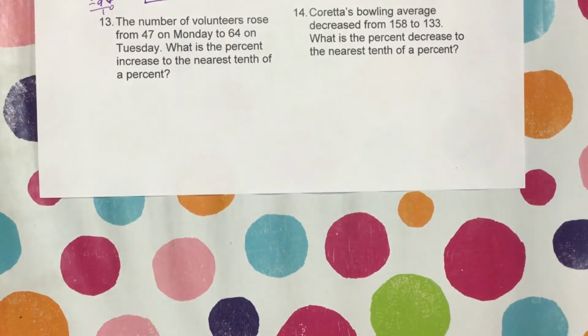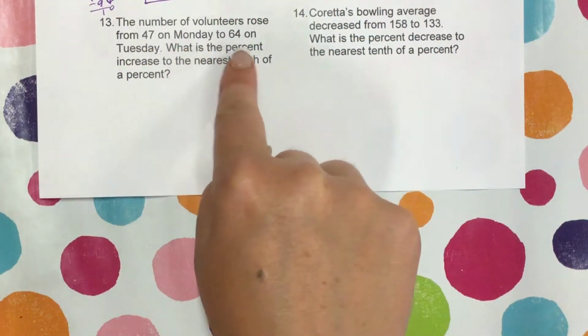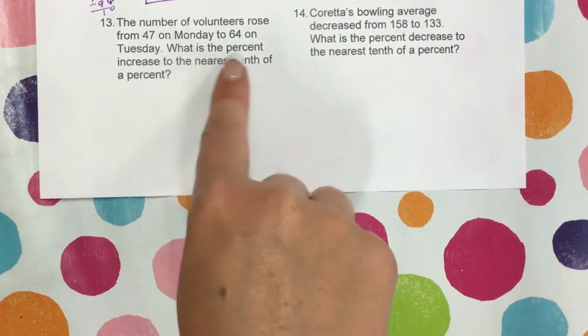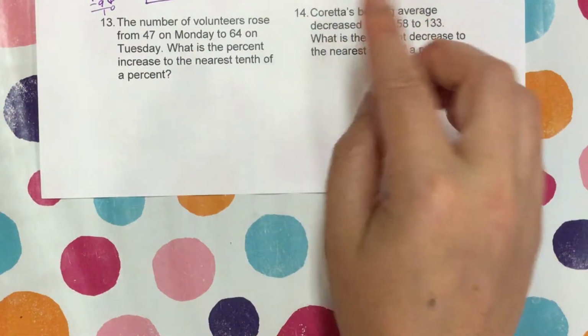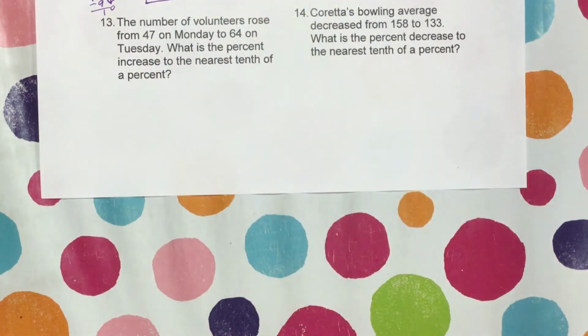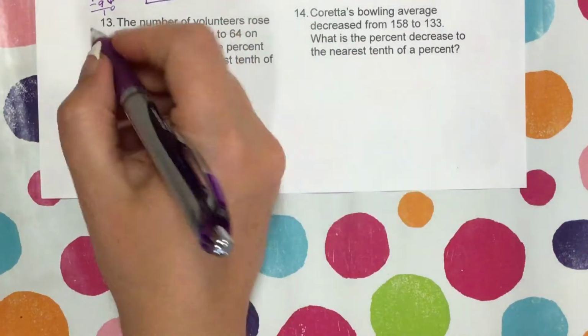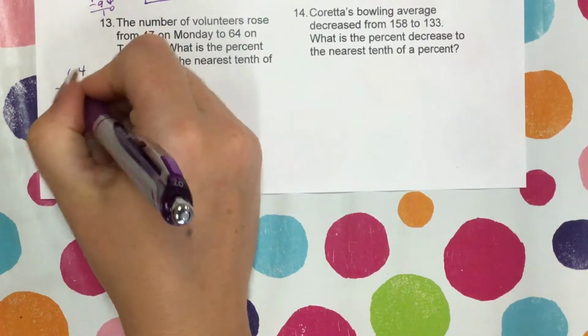Problem 13 states the number of volunteers rose from 47 on Monday to 64 on Tuesday. What is the percent increase to the nearest tenth of a percent? Okay, so the first thing we need to determine is what is the amount of change. So to do that, we're just going to subtract the two numbers, 64 minus 47.